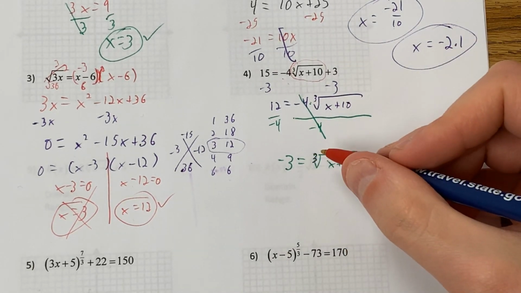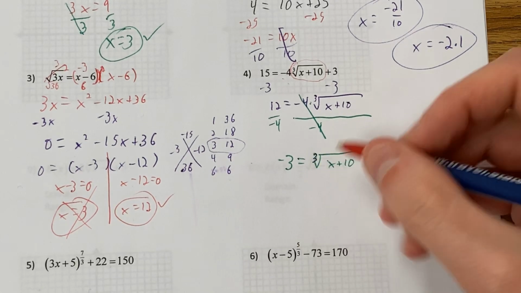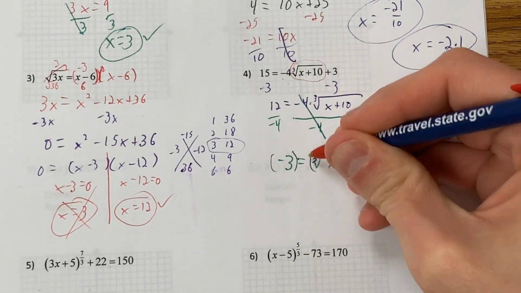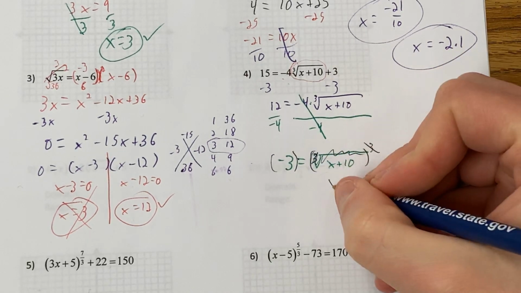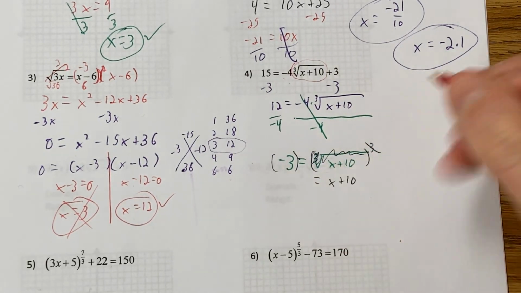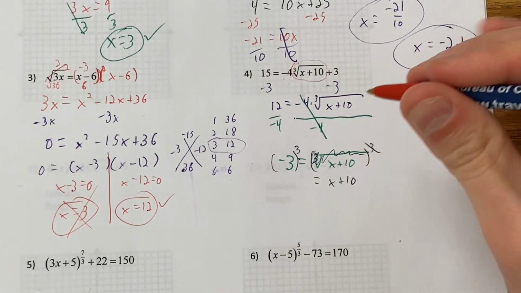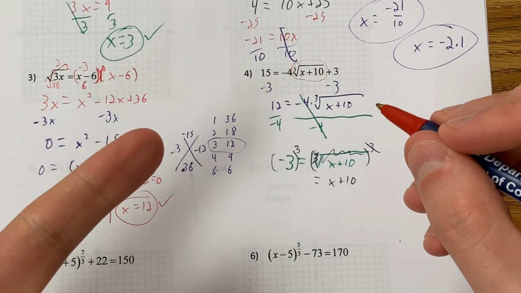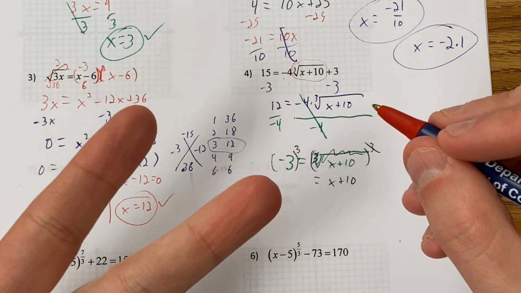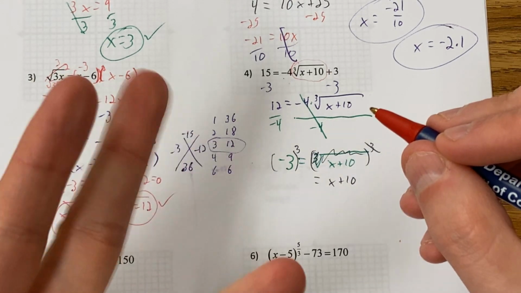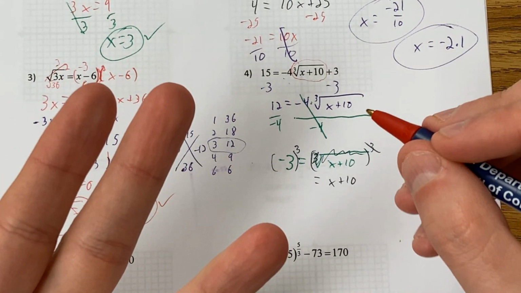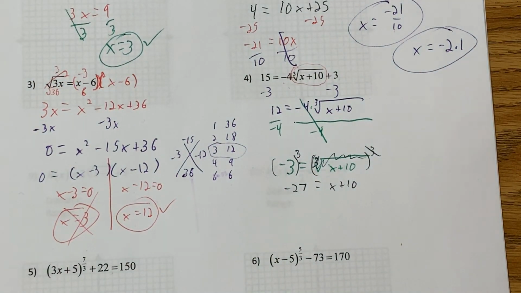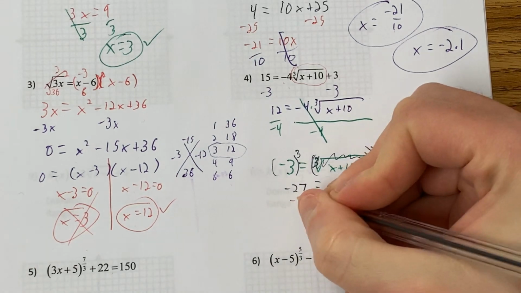This time, it's not a square root, it's a cube root. So what you're going to have to do is to put both sides to the third power to cross it out. Negative 3 to the third power. Negative 3 times negative 3 is positive 9. And positive 9 times negative 3 is negative 27. Subtract 10 and you're done.